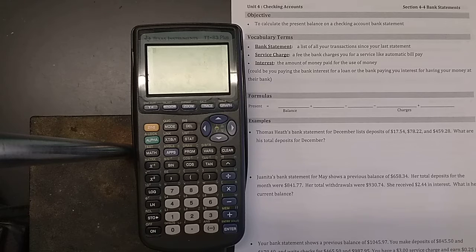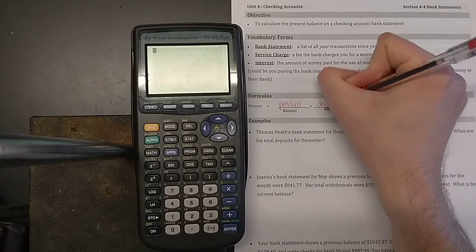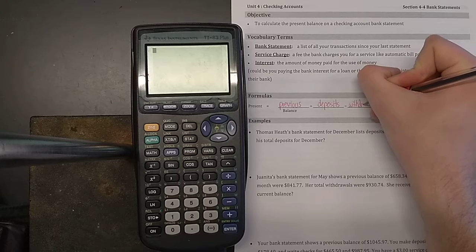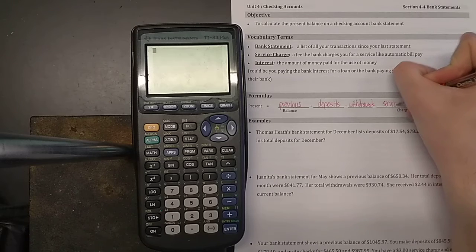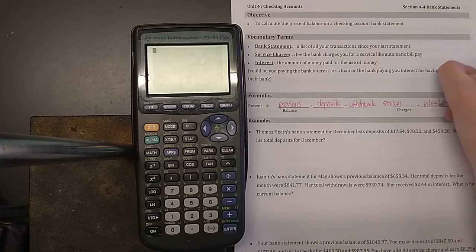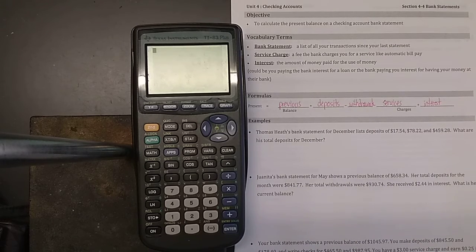In order to figure out how much money is at the end of the bank statement, we have to do some math. The amount of money in your account at present is equal to your previous balance, whatever it said on your previous account statement, plus any deposits, because that would make you have more money, minus any withdrawals, that would make your account have less money in it, minus any service charges, any fees for services that the bank provides, plus interest. If you look here, you're adding things that would give you more money, you're subtracting things that would take money away from you. It's that simple. We're just going to get right into the examples.